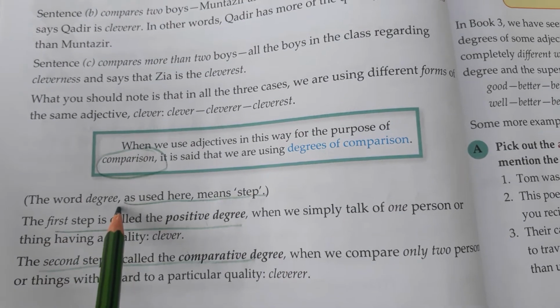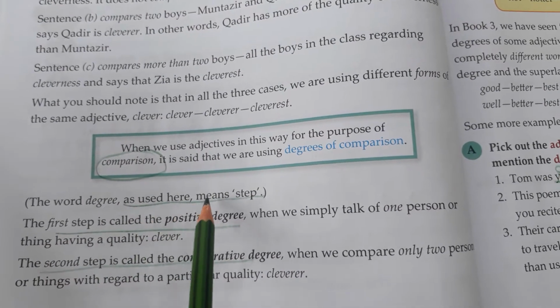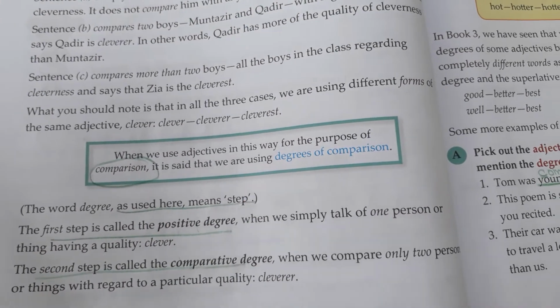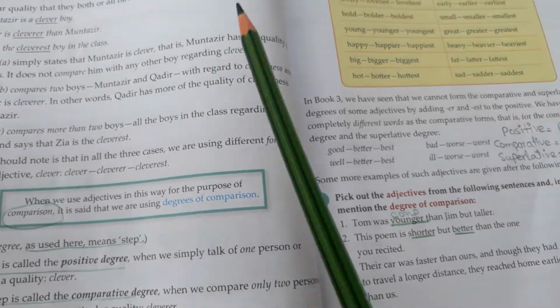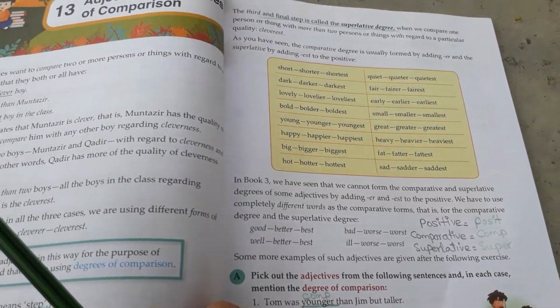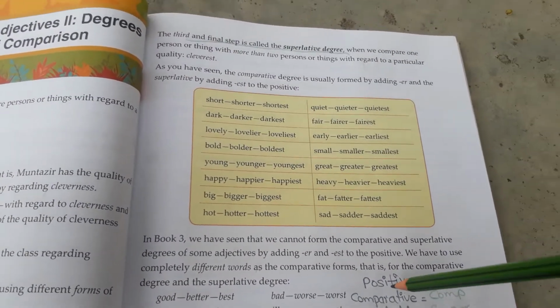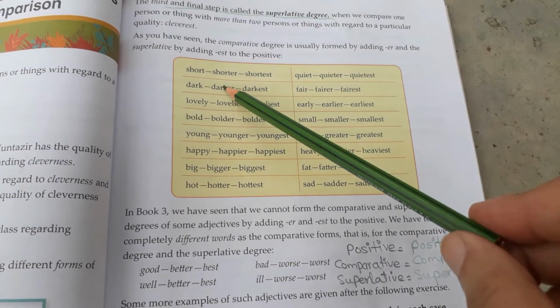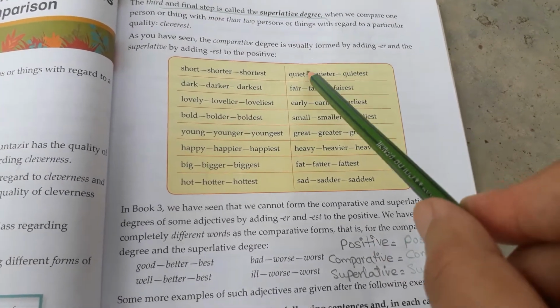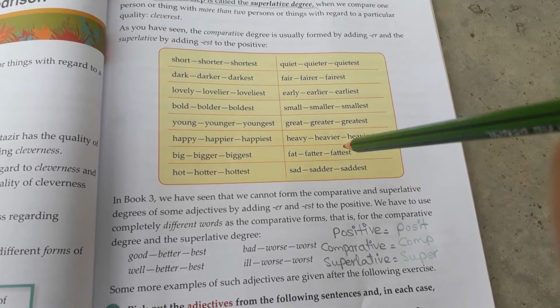The word degree is usually used for stepping something, to divide them or to make their degrees. This is quite easy.